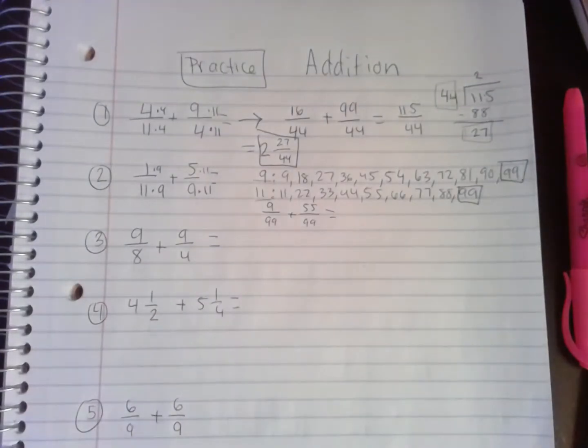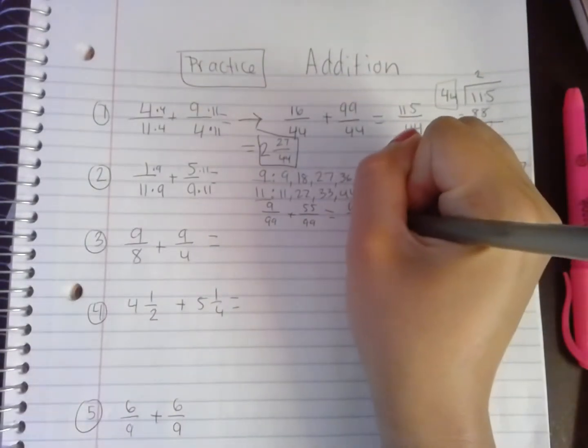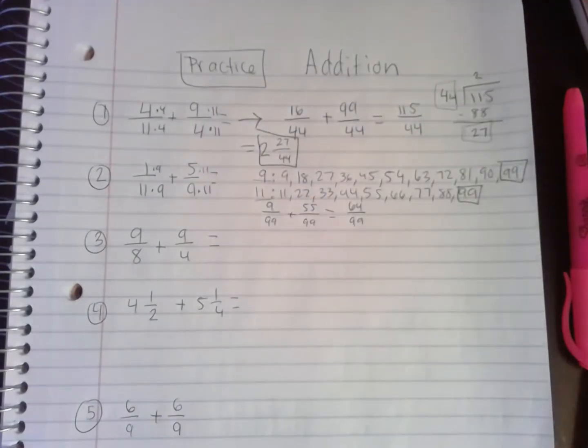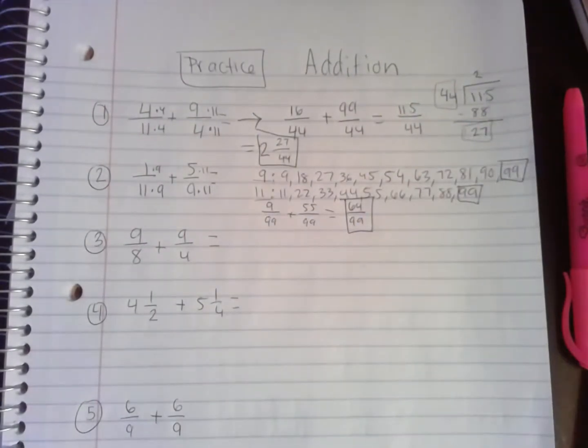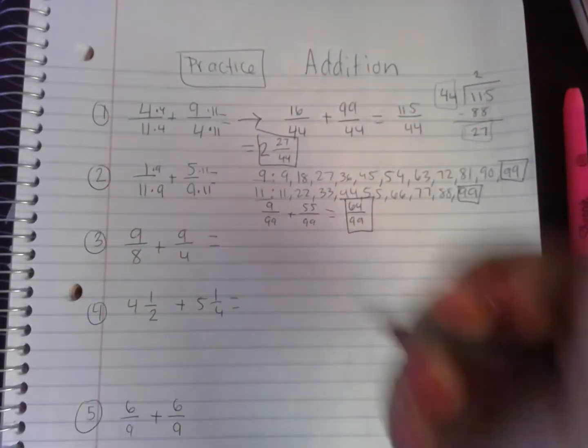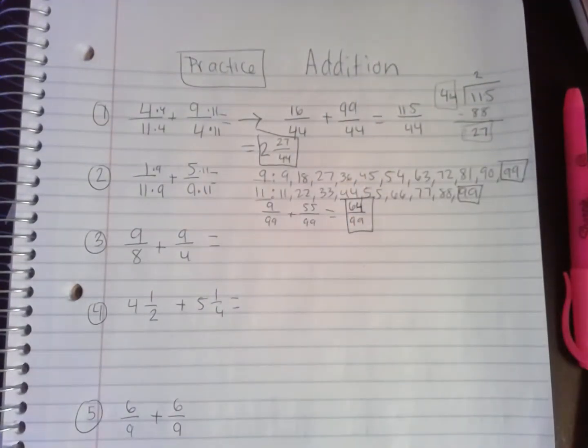So I'm just going to add these together. 55 plus 9 will give me 64 over 99. 64 divided by 99, and there is no common factor that we can use to reduce this. So my final answer is going to be 64 over 99.